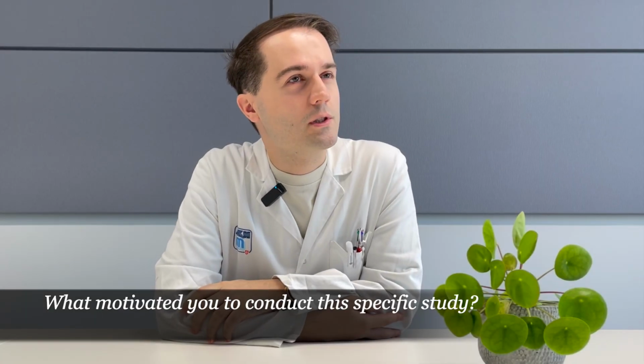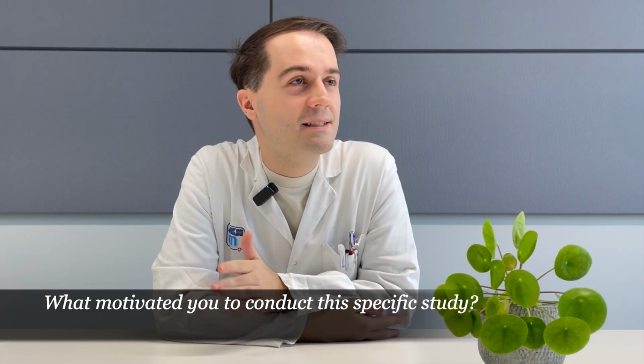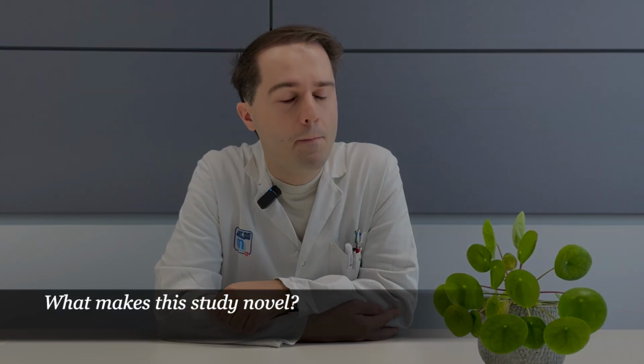Our motivation was clear. Patients with myositis-related interstitial lung disease face unpredictable disease trajectories. Standard tests like pulmonary function tests or CT scanning often fail to tell us who is at high risk of progression. We wanted to see if FAPI PET-CT, this kind of molecular imaging technique, could provide earlier and more reliable prediction.